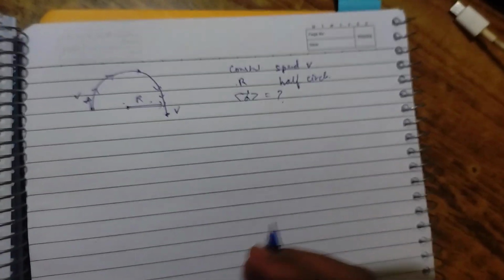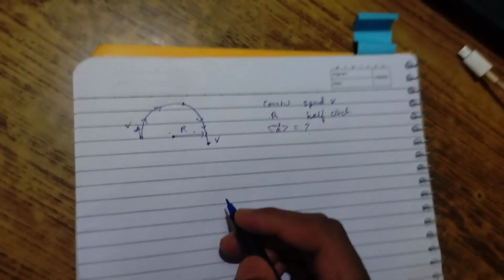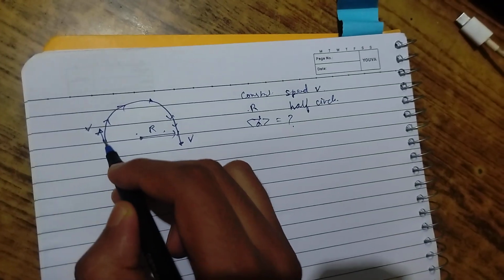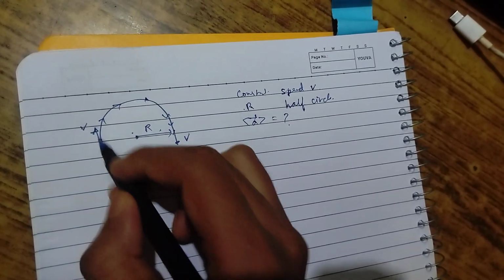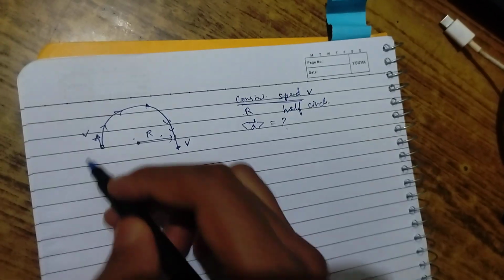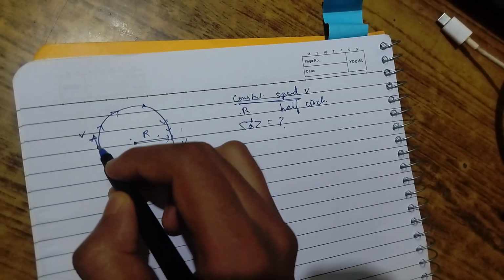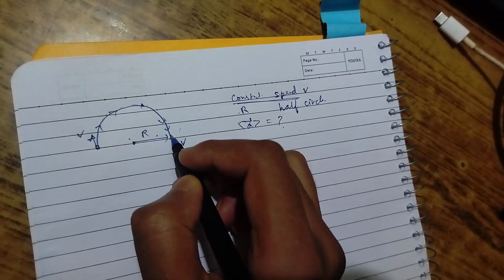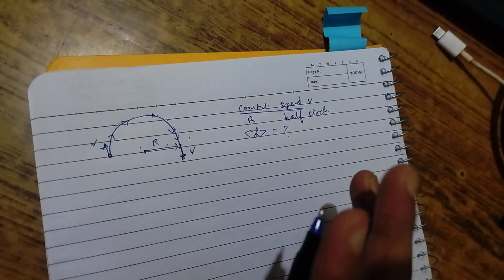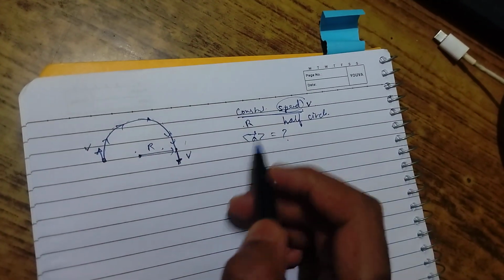Okay, so here is the second question, regarding acceleration. This is the constant speed case. A particle covers a half circle with constant speed. So the velocity is in a tangential direction to the circle, and this goes like this, and the direction is now here. The direction changes, the speed is the same, but the velocity is different.